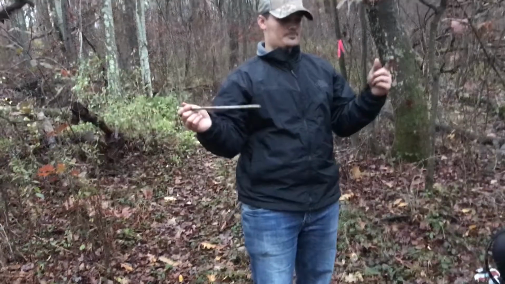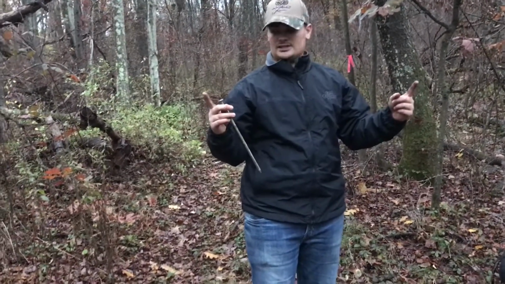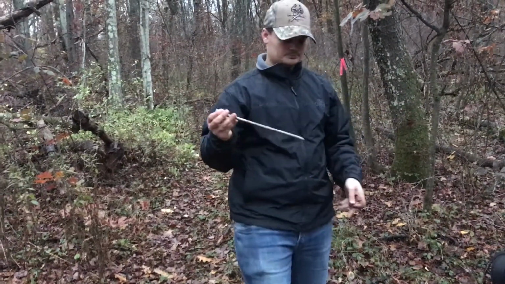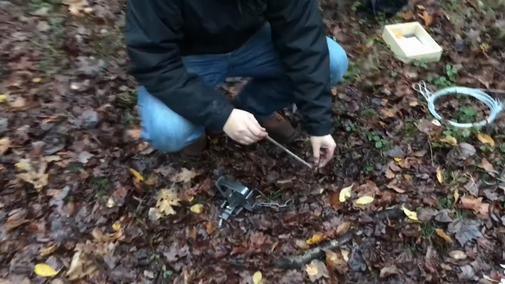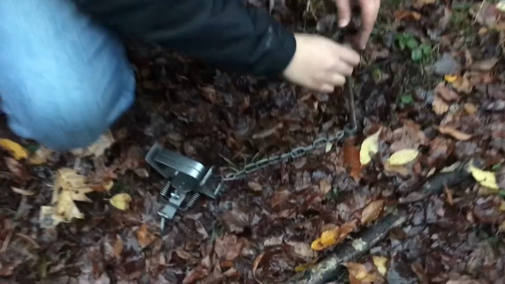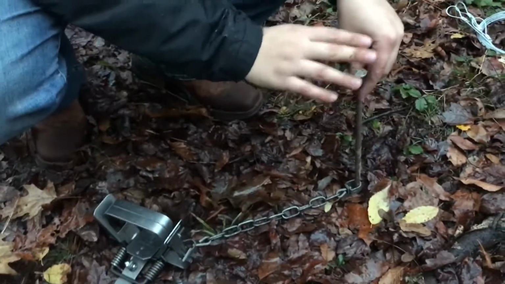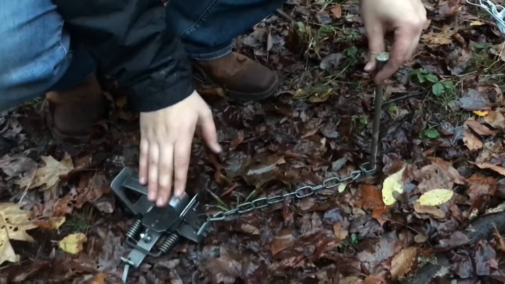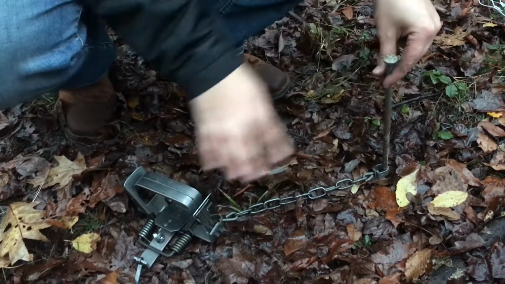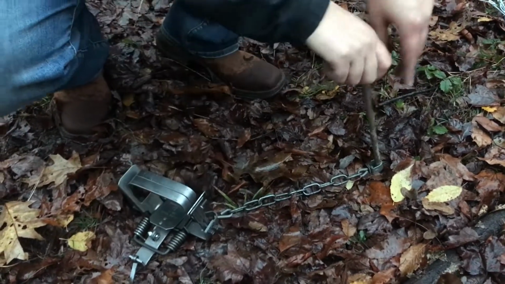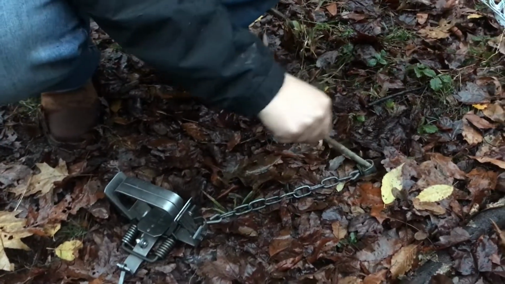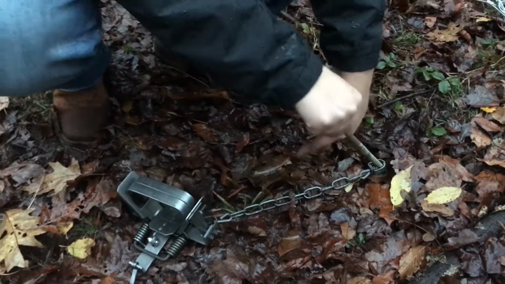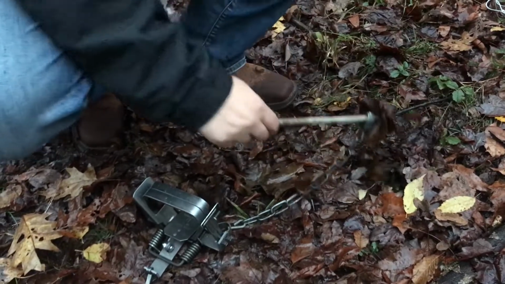You typically want a piece of rebar, something 18 inches or more. Now with the stake, you will take it through your loop here at the very end. This will be buried underground as well. The stake will be at least 4 inches below the trap. You'll pound it into the ground as far as it can go. Sometimes you'll cross stake it, which means you'll have one stake going this way and one going this way, make an X, make it harder for the animal to pull out.